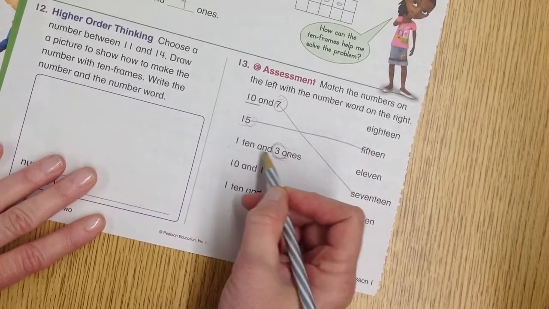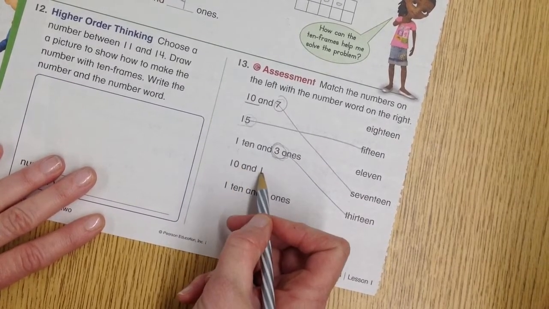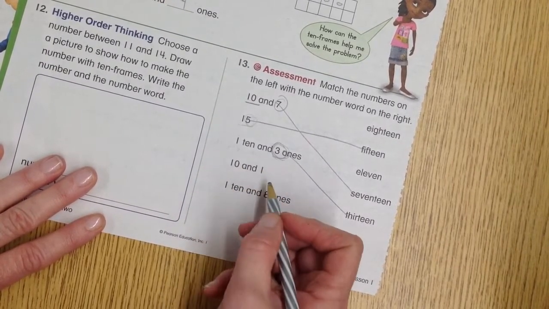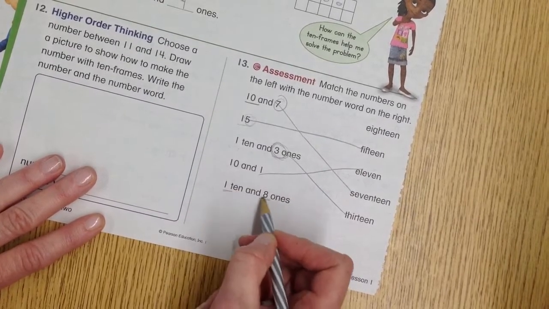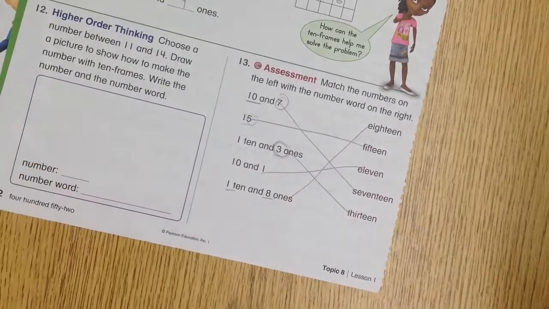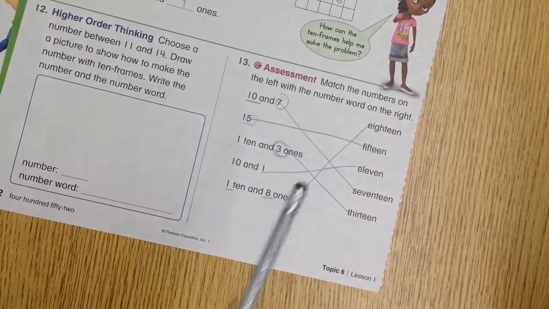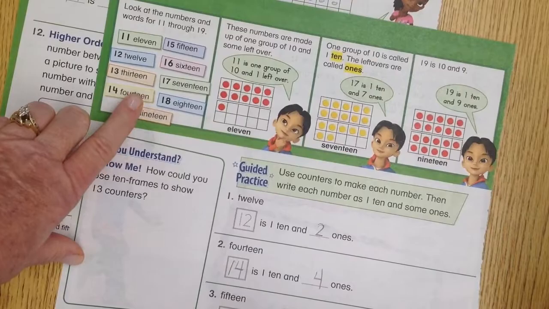This is 13. 10 and 1. What comes after 10? 11. And 1 ten and 8 ones is 18. So that one's kind of tricky with the reading. But if you need to see those again, remember they're all up here on page 450.